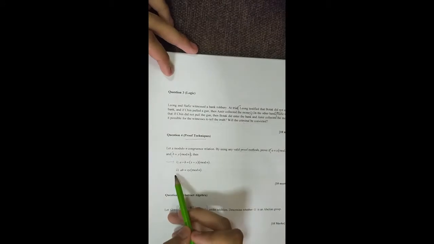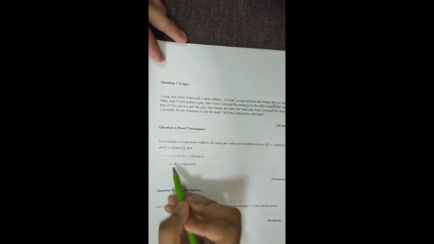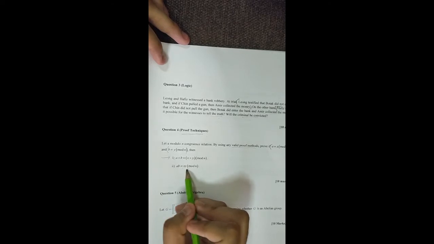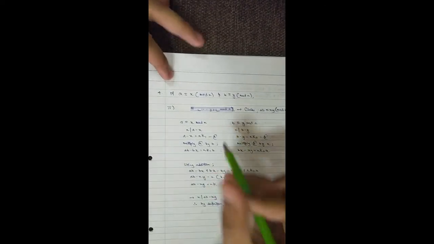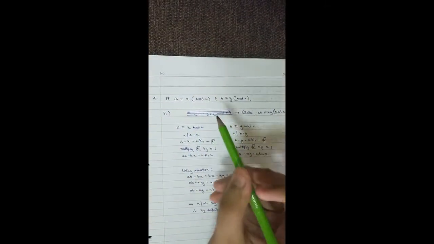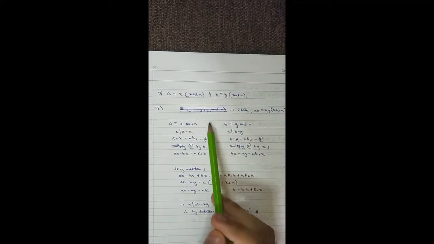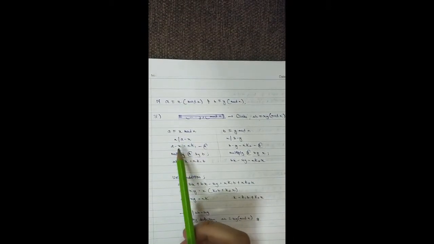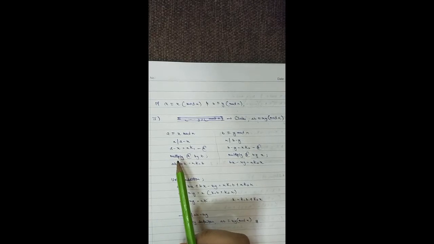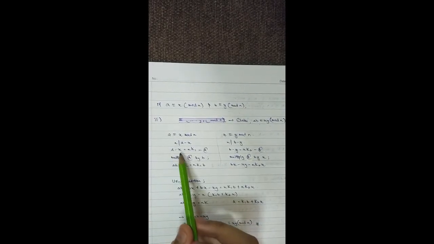For question 2, which is AB congruent to XY modulus N, we write the same thing: A congruent to X mod N and B congruent to Y mod N. So the question is AB congruent to XY mod N. We do the same thing, we split A congruent to X mod N, and by using the definition of mod, we get A minus X equals NK1.